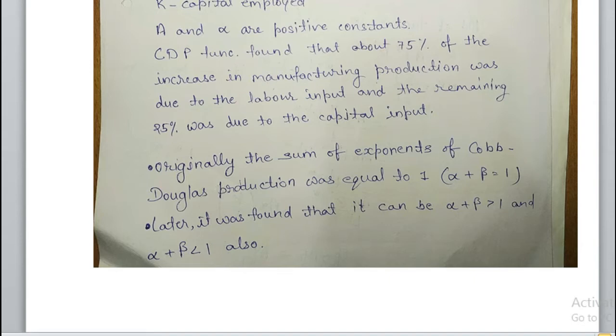Initially, when the empirical study was conducted, the summation of alpha and beta was found to be 1, but later on it was found that the summation of these exponents can be higher than 1 or less than 1.